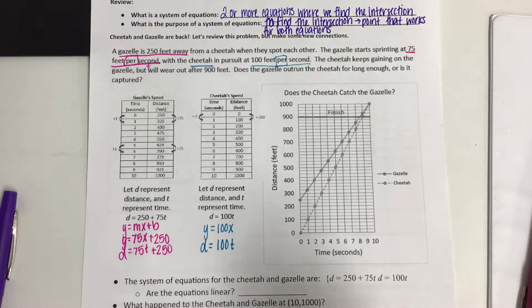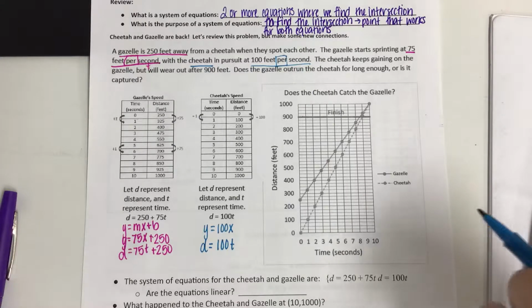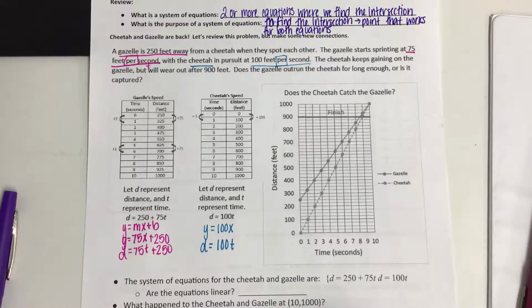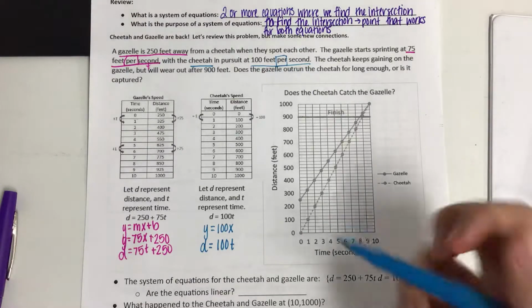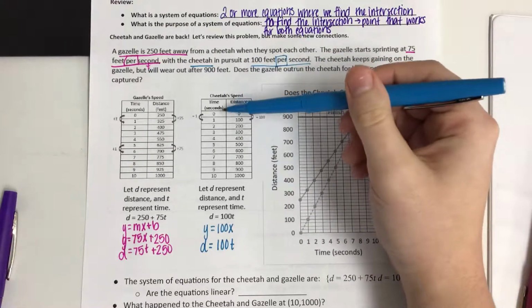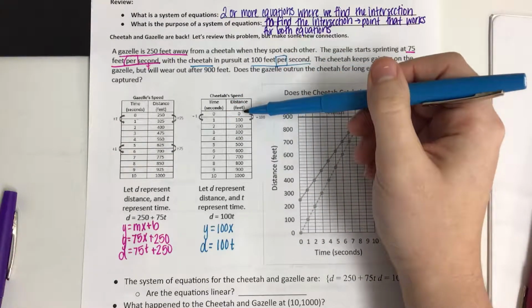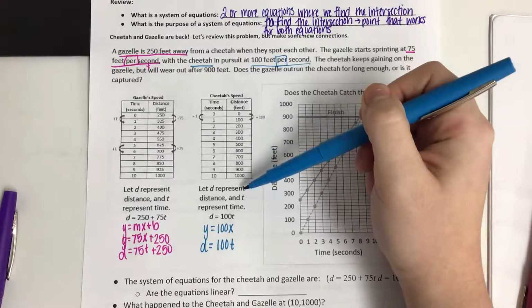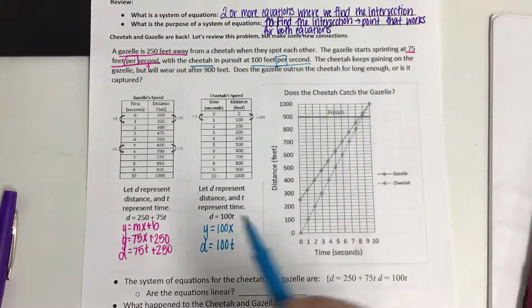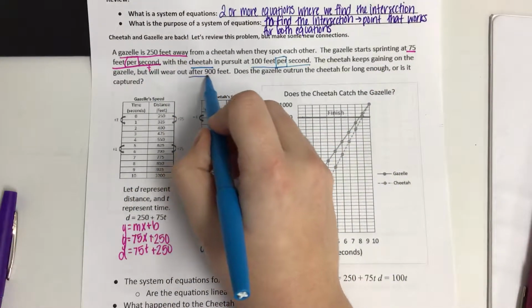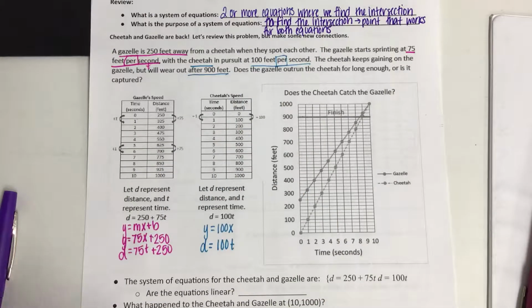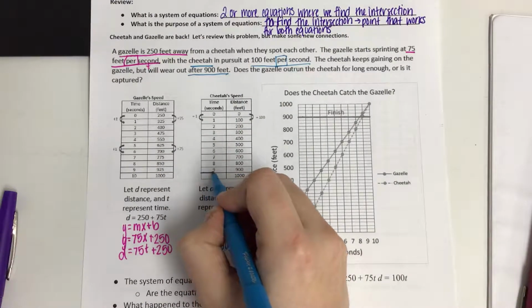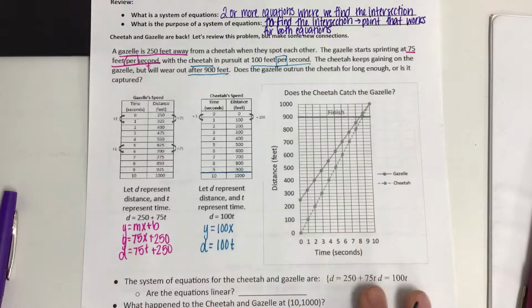So we're going to count the starting point of the cheetah as being 0, while the gazelle has a starting point of 250. So we fill out this information for the table. At time 0, it's at a distance of 0. It increases by 100 every second. Now what's important is that the cheetah is going to wear out after 900 feet. So after this point right here, the cheetah is going to wear out.